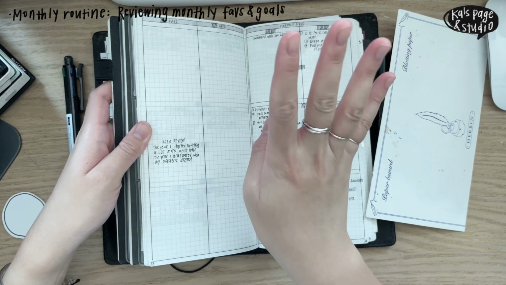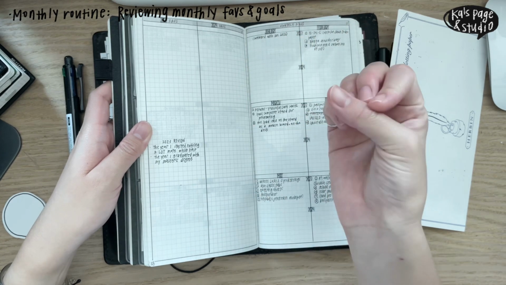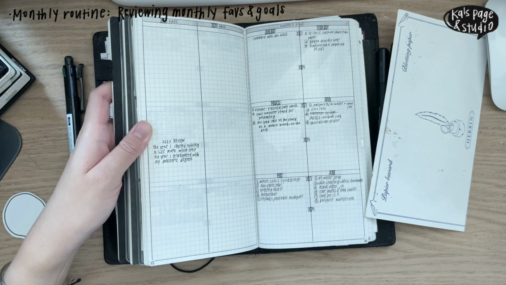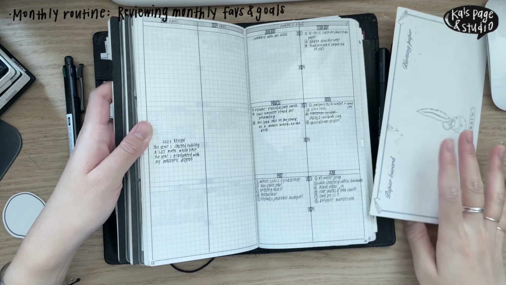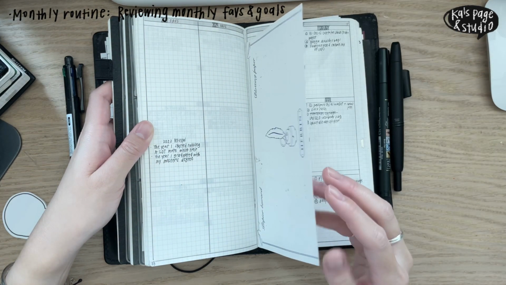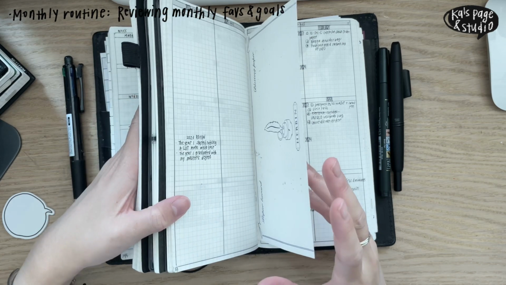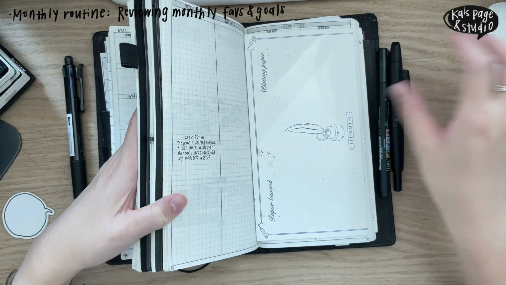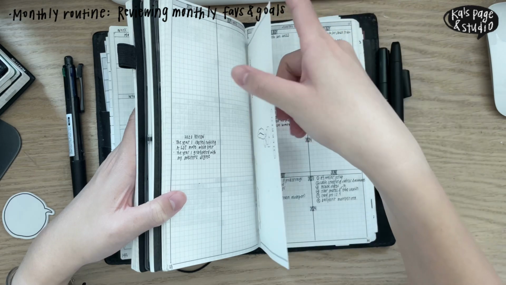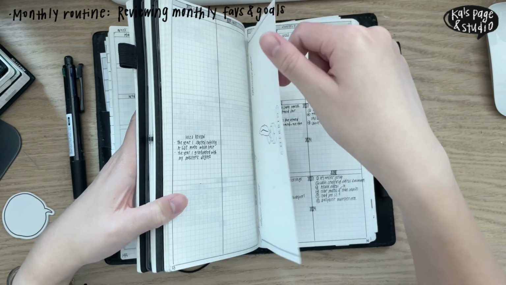2023 was the year I started noticing a lot more white hair. I think I've gotten a lot more white hair, gray hair. And then 2023 was also the year I graduated with my master's degree. So those 2 points. And I have a few more, but I didn't write that down yet. So yeah, that's my third monthly routine: reviewing monthly goals and review and favorites.